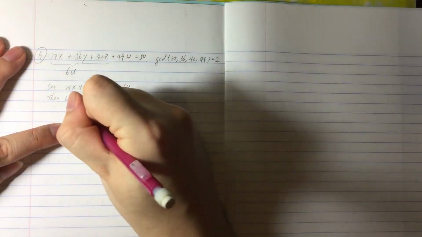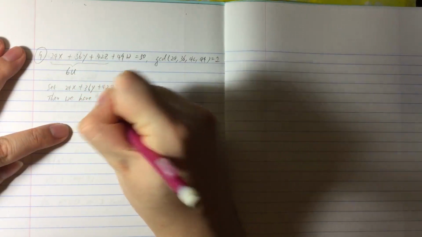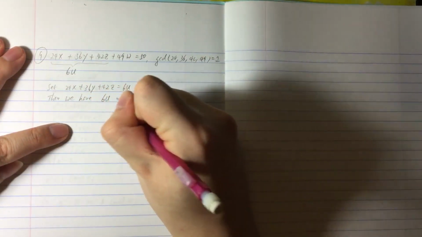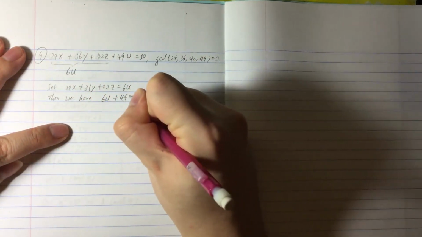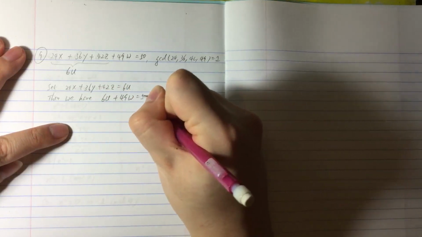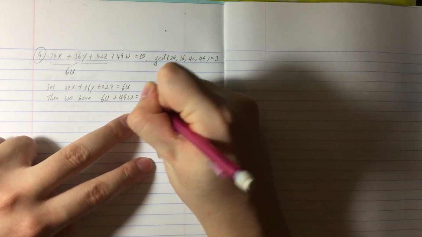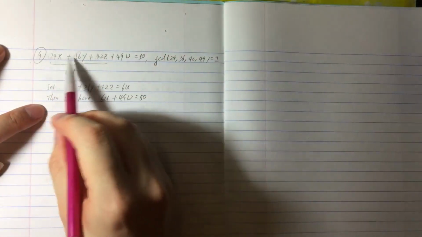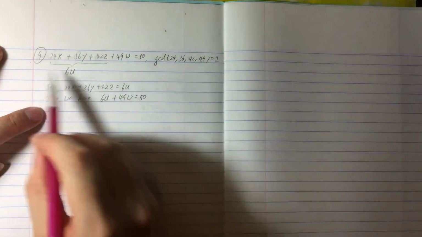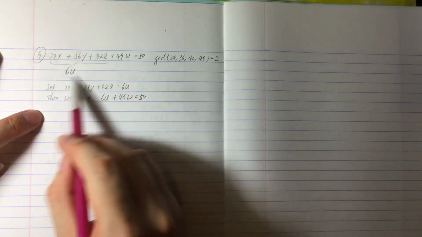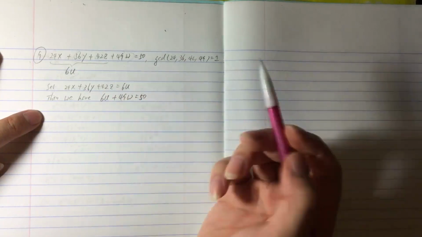Then we have 6u plus 49w equal to 50. I set the first term equal to 6u. So this equation can be rewritten as 6u plus 49w equal to 50.